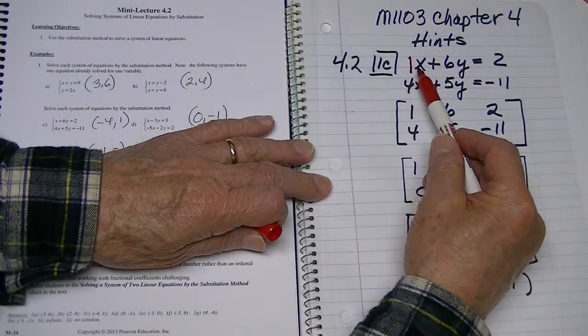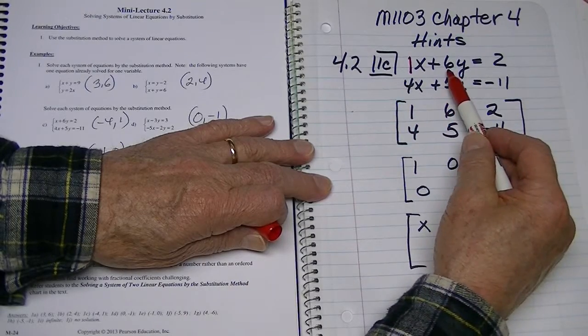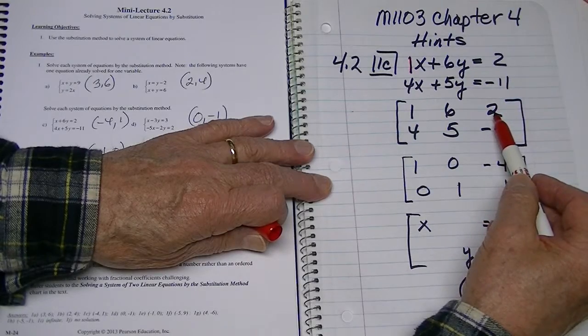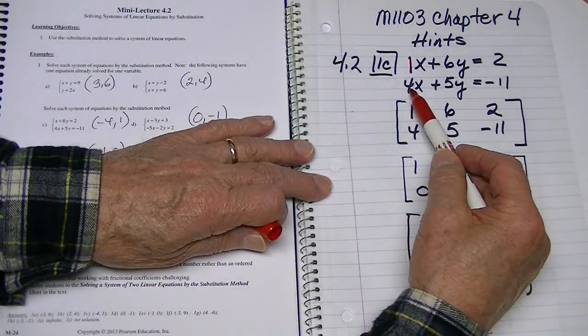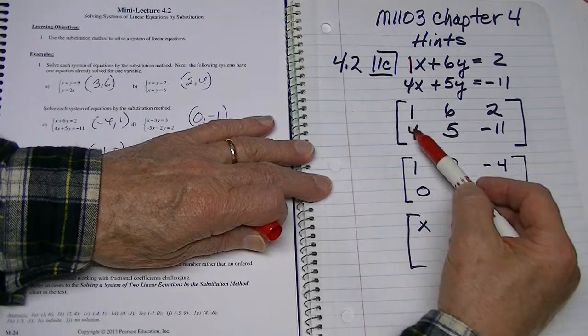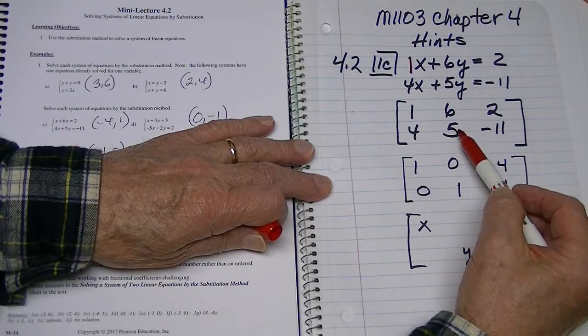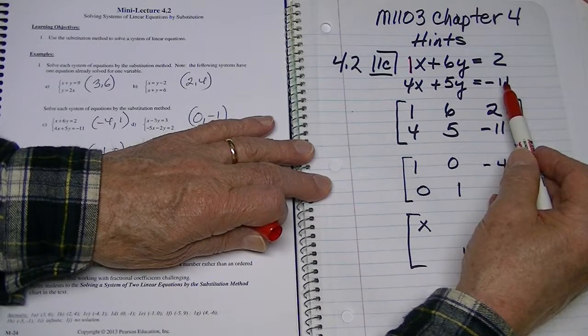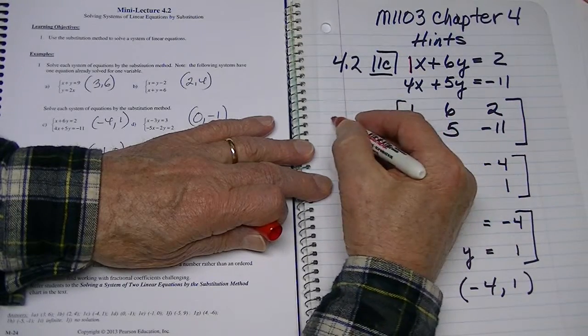Here for our x, there's a 1. For our y, there's a 6. And for the constant, it's just 2. And then the next row, this would be a 4, a 5, and a negative 11. So we've put it into what is called a matrix.